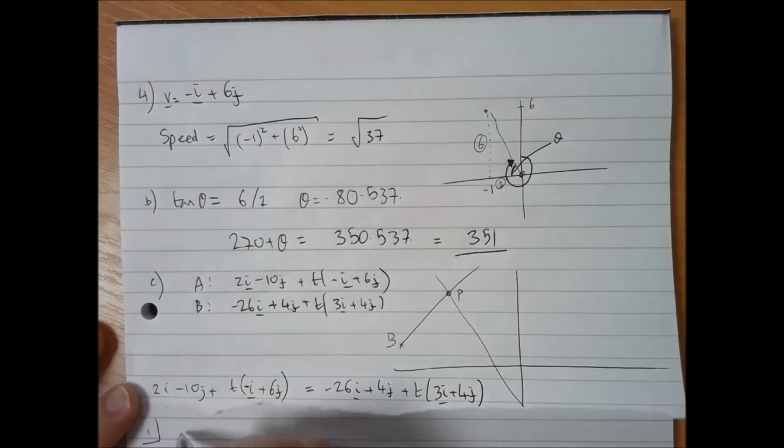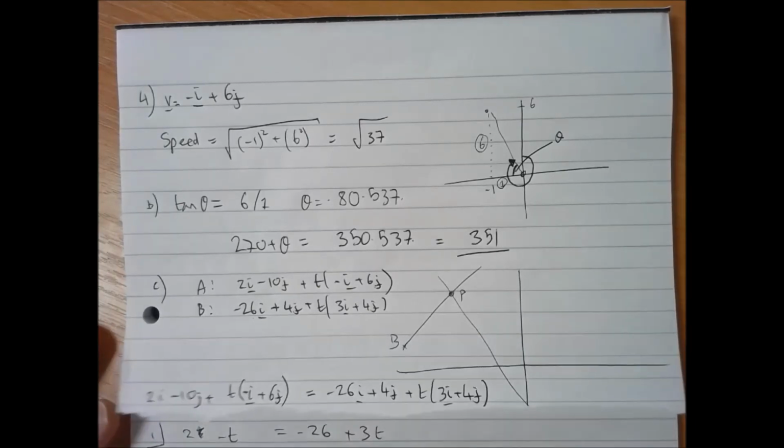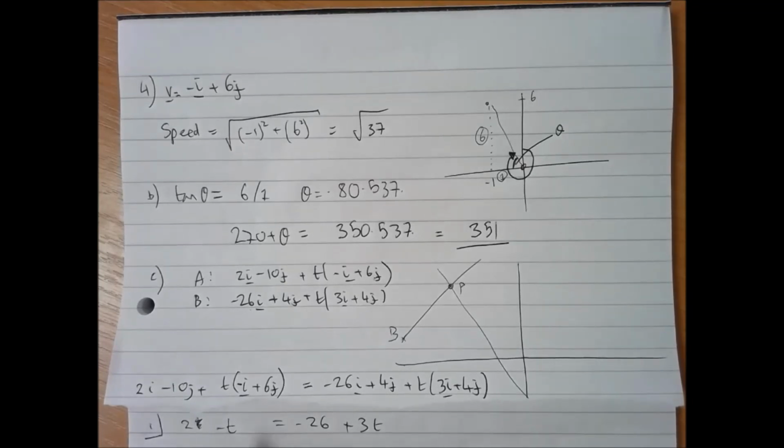So we've got 2 minus t here equals minus 26, and here we've got 3t. This now gives me an equation that I can put together and work out a value of t. So if I add the t over, I get 4t equals 28, I get t equals 7.